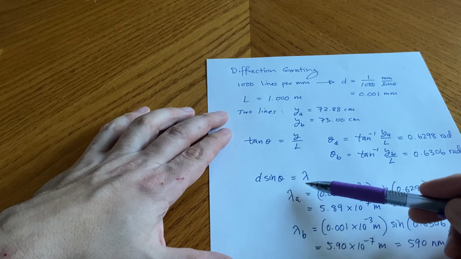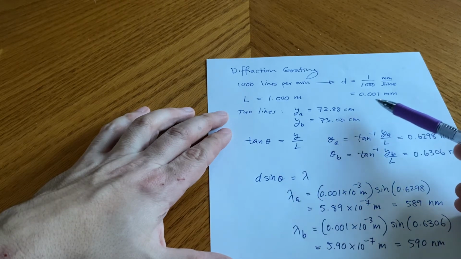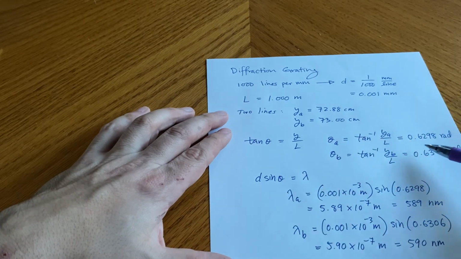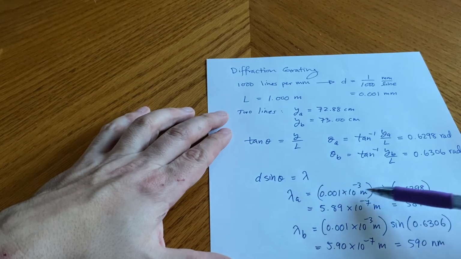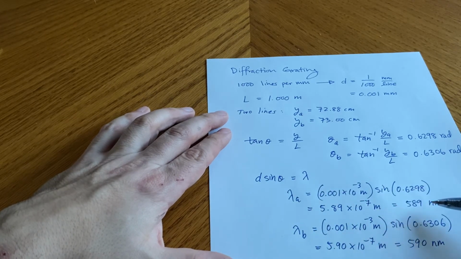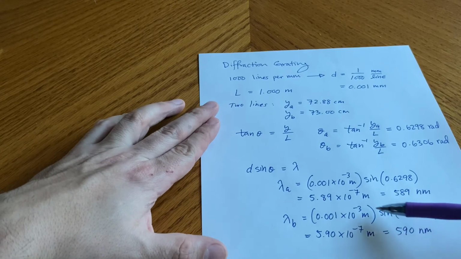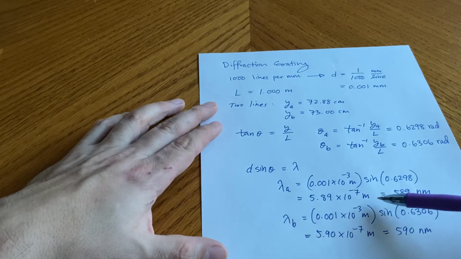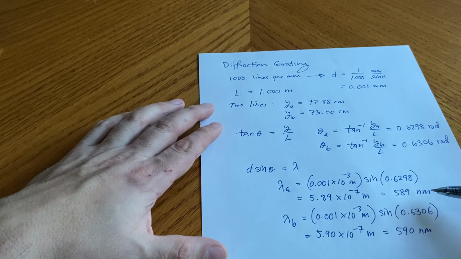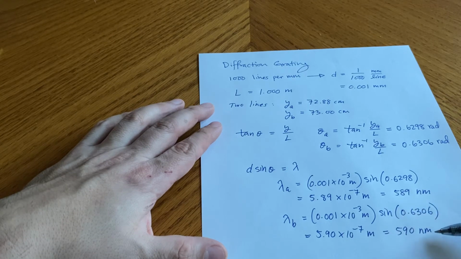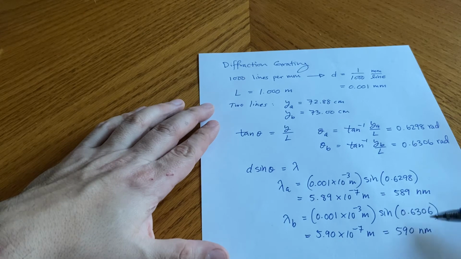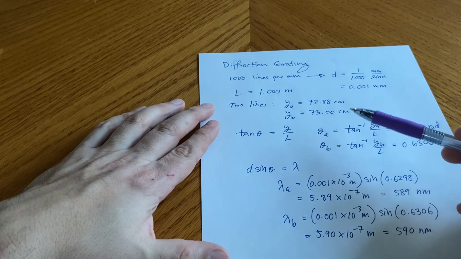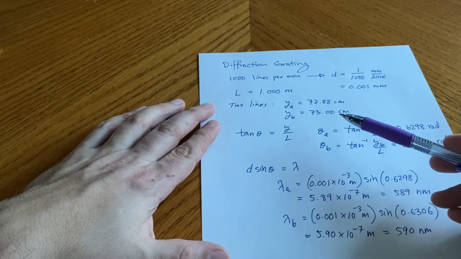We can take the angles and plug them into the d sine theta equation to figure out what the wavelength is. Since we know d, and now we know the angles, we can calculate the wavelengths. Take each d, multiply by the sine of the angle, and you should get these answers. Wavelength A is 589 nanometers, wavelength B is 590 nanometers. So that 1 nanometer difference in wavelength corresponds to a slightly different location of the two lines.